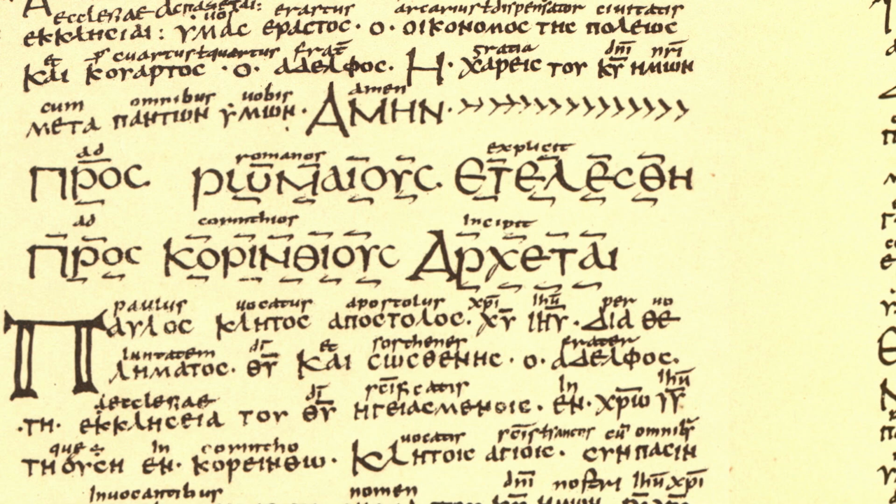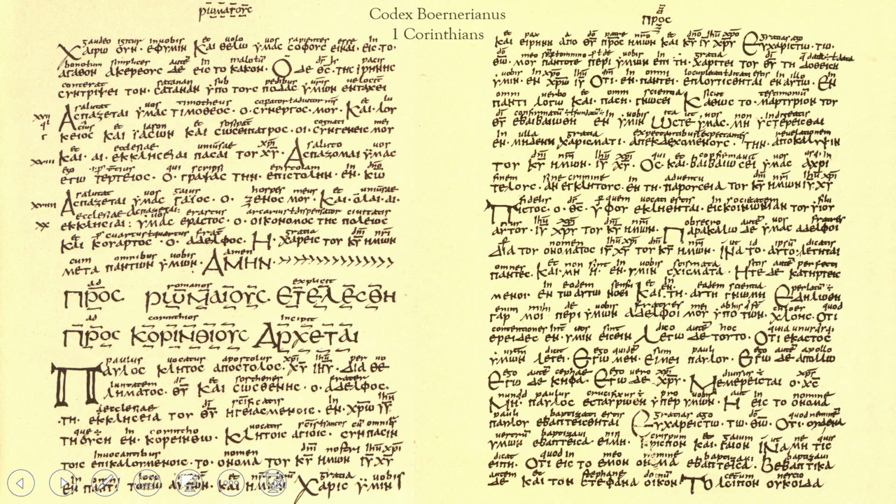It's the ending of that book, and then you have pros Korinthious arche, which means the beginning of to the Corinthians, and then above it it says ad Romanos explicit, and then above the Corinthians part, ad Corinthios incipit. So we see that once again this is an interlinear for these versions.